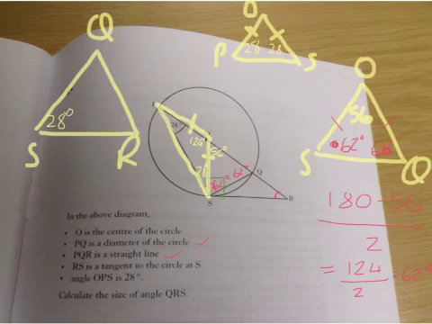Let's have a look at this angle in here. We've got a straight line. Angles in a straight line add up to 180. So to find out this angle in here, which would correspond to this angle here, I could do 180 take away 62. 180 take away 62 is 118 degrees.